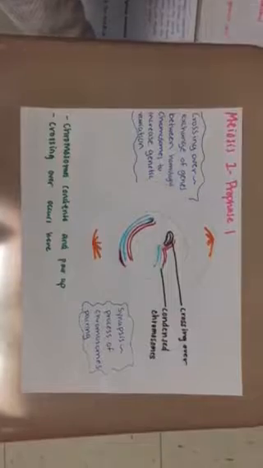In prophase 1, the chromosomes condense and pair up, and crossing over occurs. Crossing over is the exchange of genes between homologous chromosomes to increase genetic variation, and synapsis is the process of chromosomes pairing.